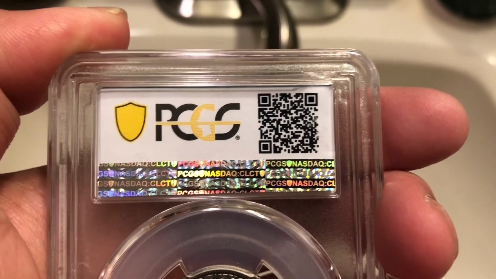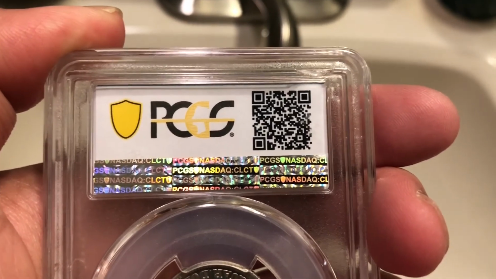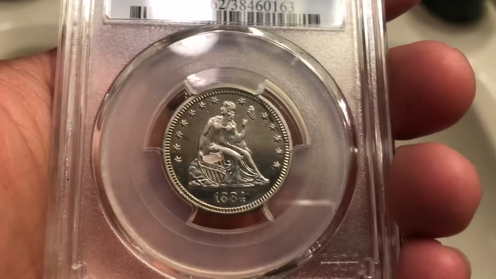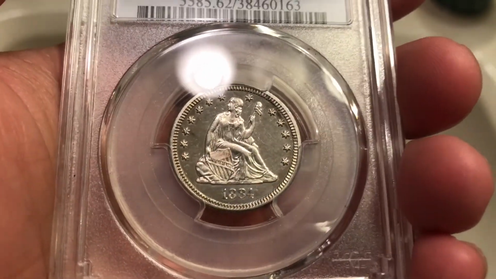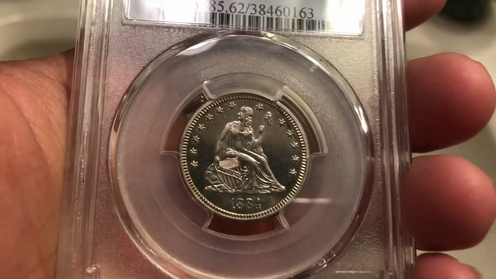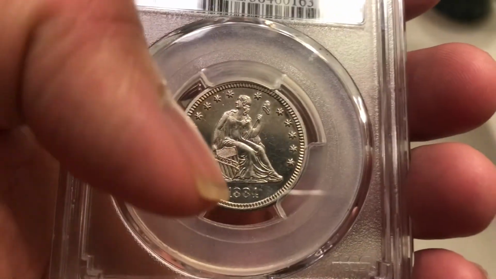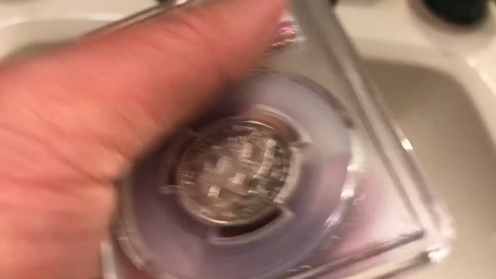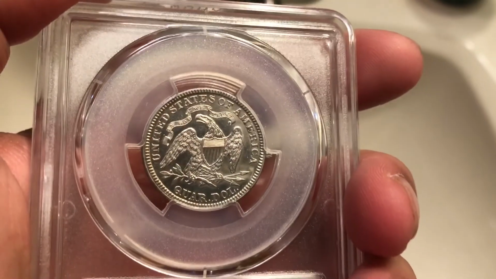PCGS is generally considered to be the most prestigious of the third-party grading services for U.S. coins. So PCGS plastic slabs can be identified by the blue paper insert.